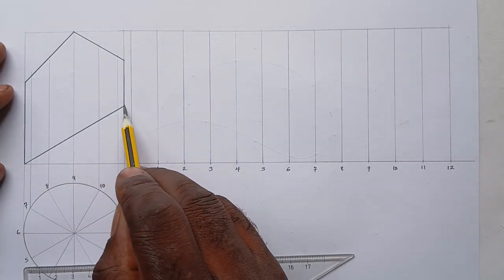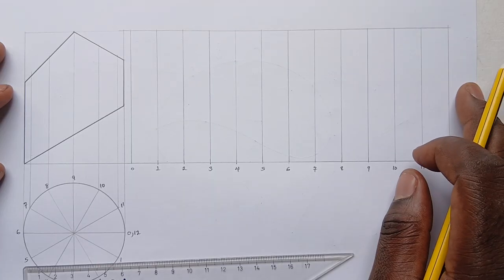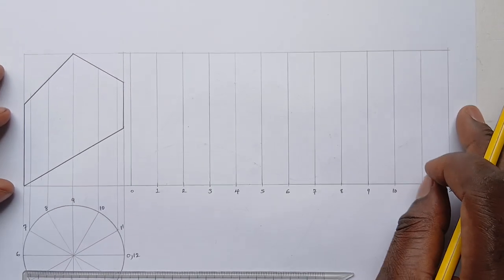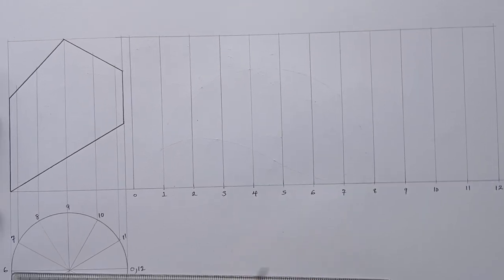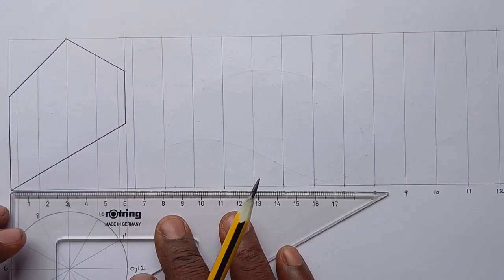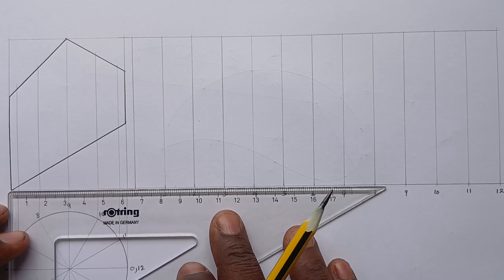We're going to transfer lines from all these points to the part where we're going to develop. All right, so sorry about my voice. Like I mentioned in the previous videos, I have a little bit of a sore throat. That's why I'm sounding this way. So just bear with me for now. It will clear up very soon.